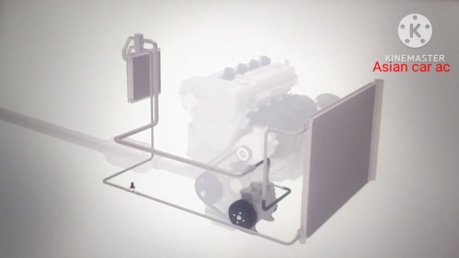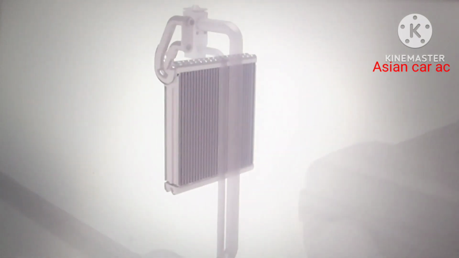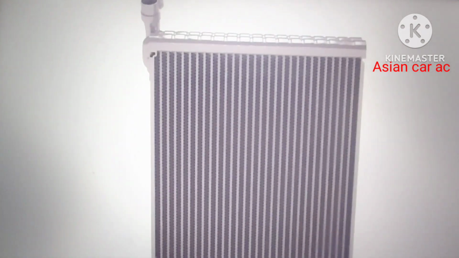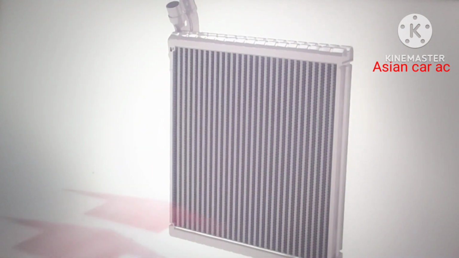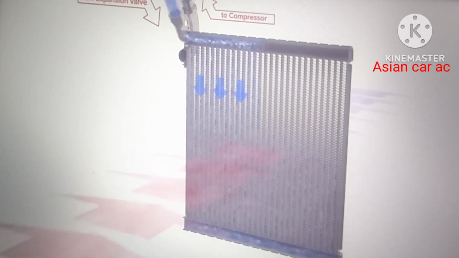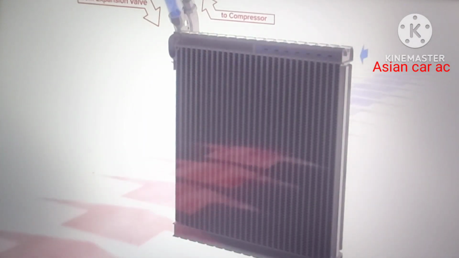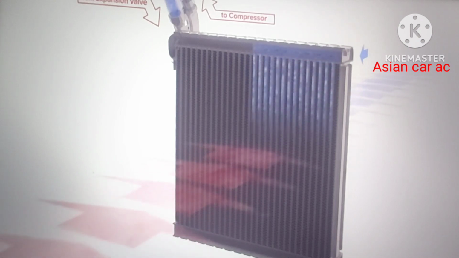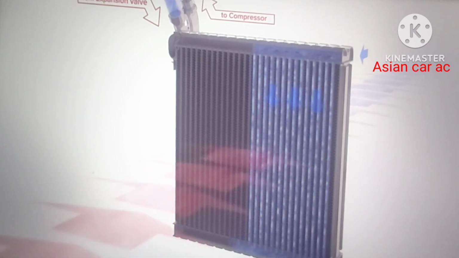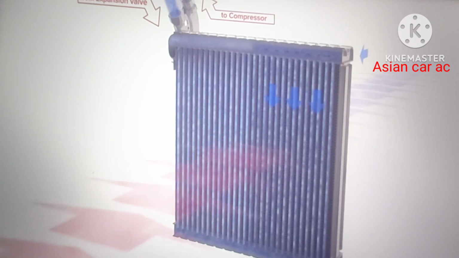The low-pressure mist refrigerant now flows into the last major component of the air conditioning system, the evaporator, which is located within the air conditioning unit. The evaporator consists of a tank, tubing, and fins that are exposed to the air in the passenger compartment. Therefore, heat from the air is able to transfer to the fins, and it is then absorbed into the refrigerant mist. And at the exact moment that the refrigerant absorbs this heat, it vaporizes and changes back to a gas.